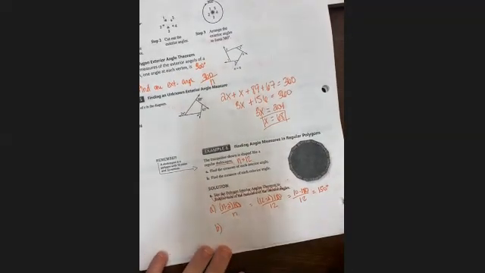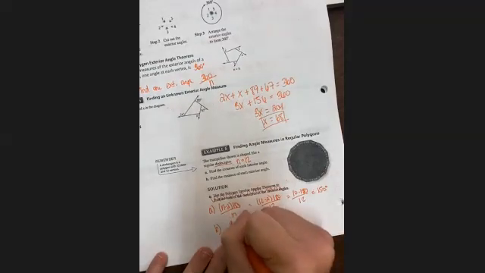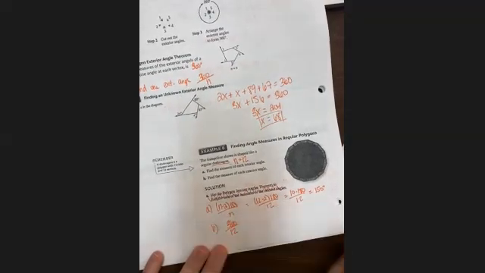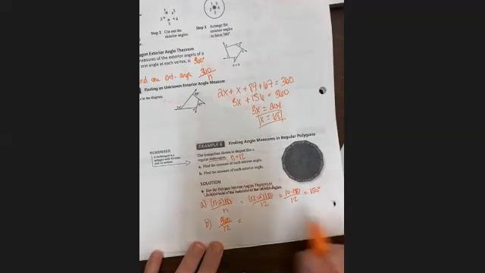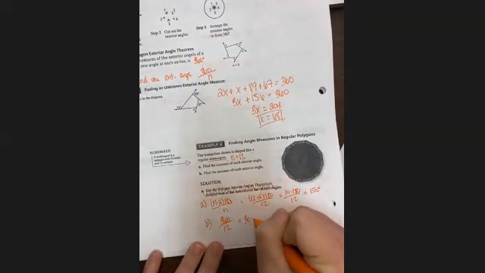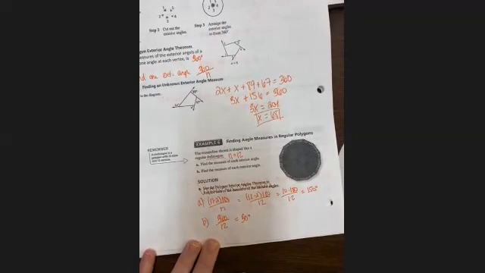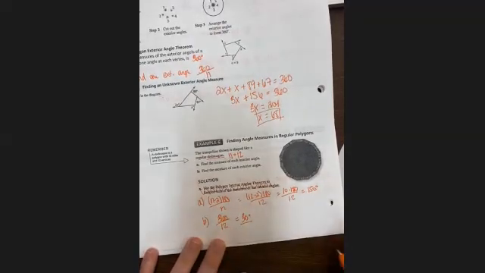Then it says find the measure of each exterior angle. Well, that would be 360 divided by 12. What is 36 divided by 12? It's 3, and then you just stick on a 0. So it's 30. Notice here, I did my formulas, and I get 30 and I get 150.